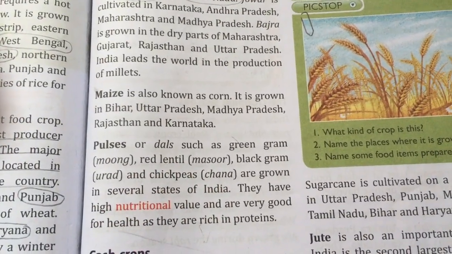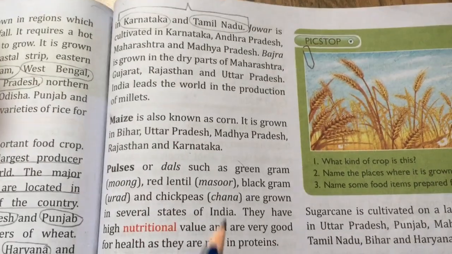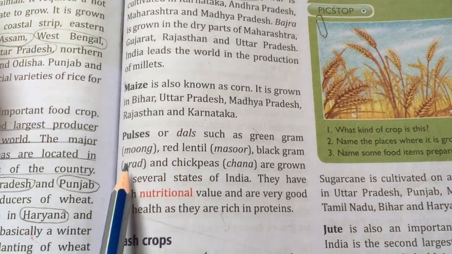Maize is also known as corn. It is grown in Bihar, Uttar Pradesh, Madhya Pradesh, Rajasthan and Karnataka.